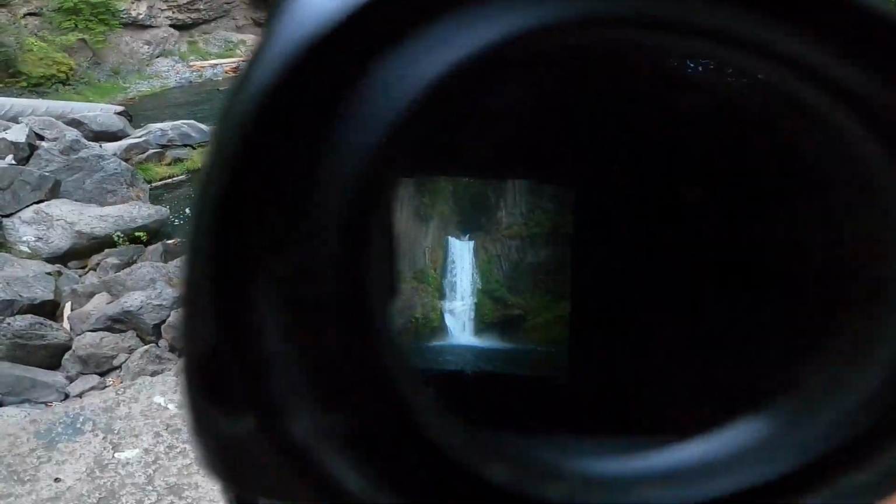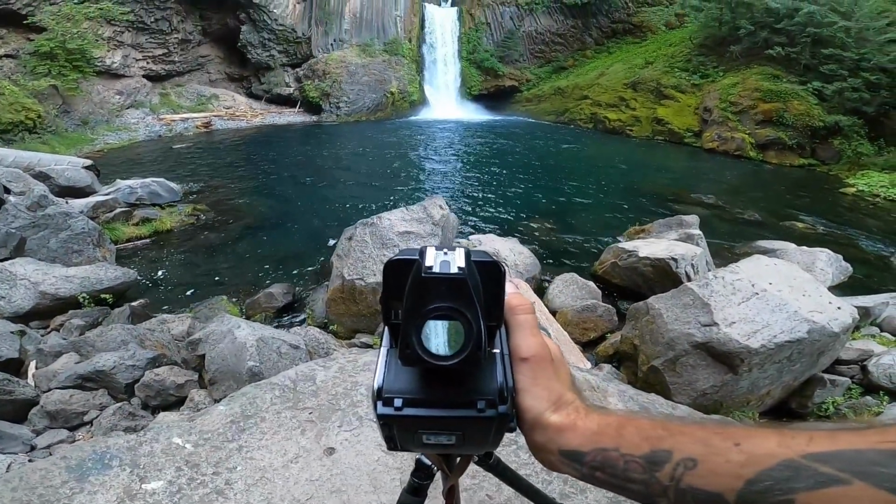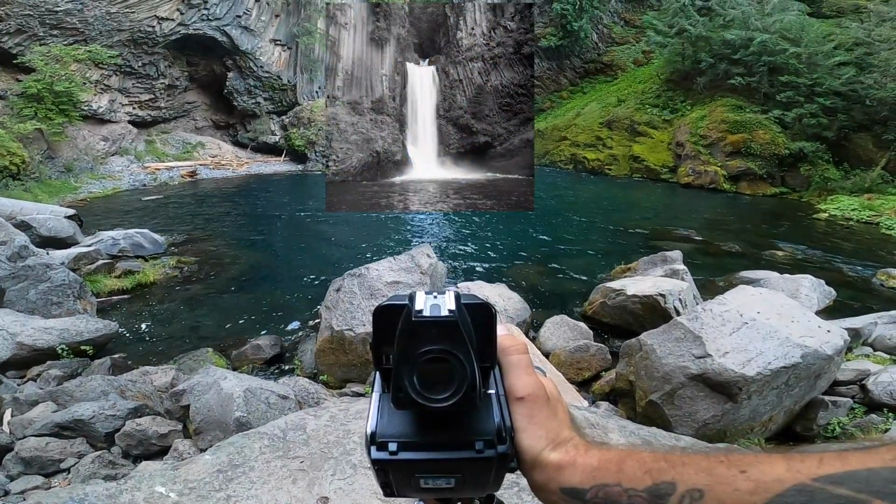When I made it down to the falls, I already had FP4 loaded into my camera, so I shot a couple photos with it to fill the roll and reloaded with a fresh roll of FP4.